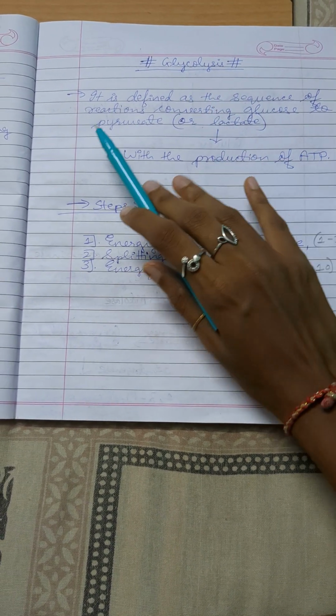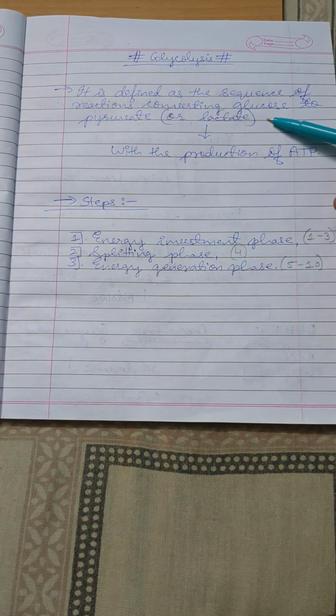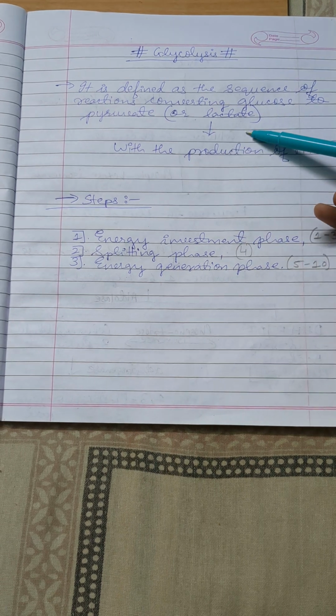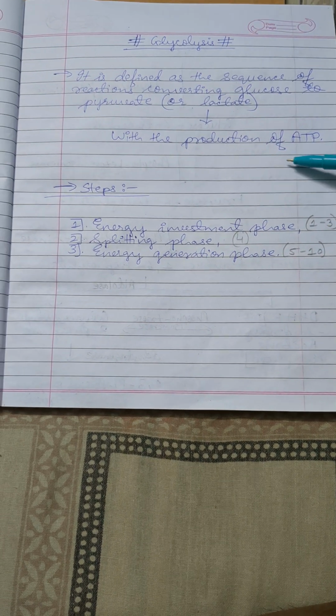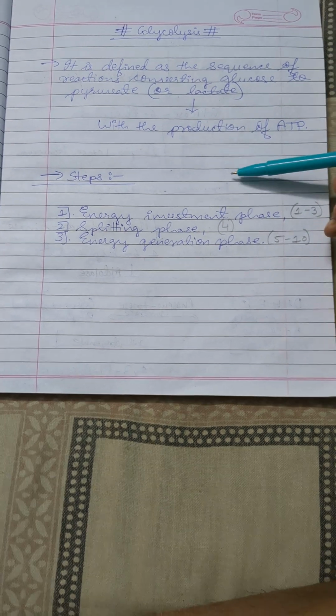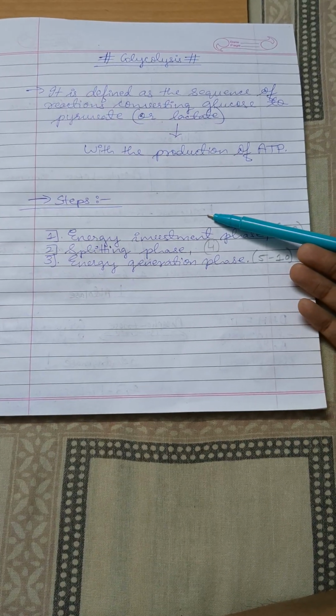Define glycolysis. Glycolysis is defined as the sequence of reactions converting glucose to pyruvate or lactate with the production of ATP. At the end, synthesis of ATP molecules takes place. Steps in glycolysis.